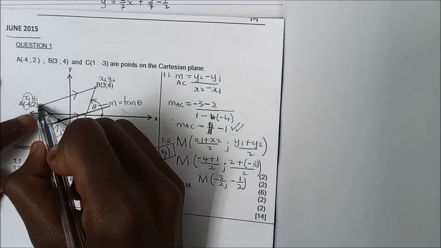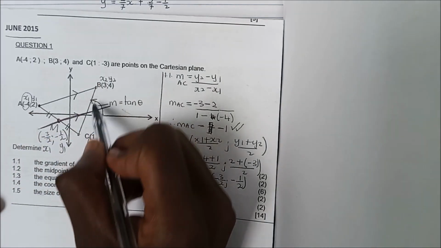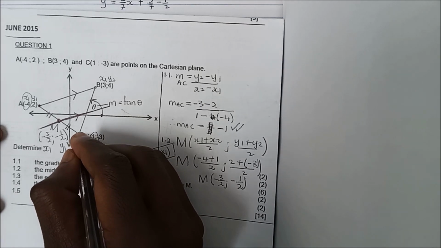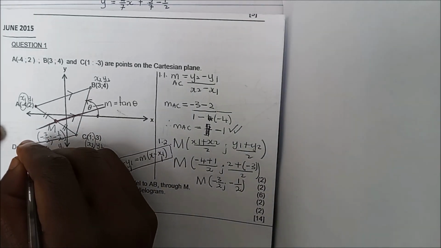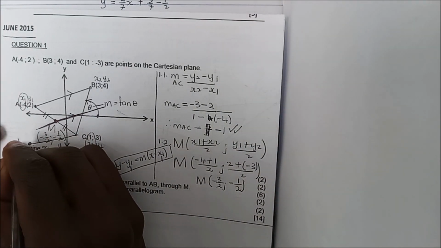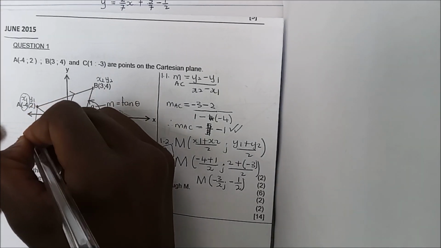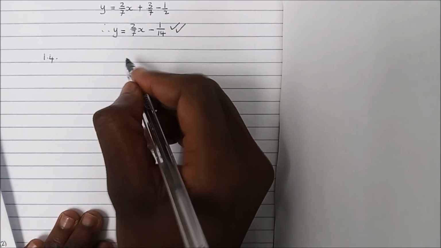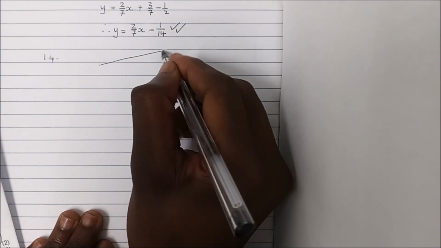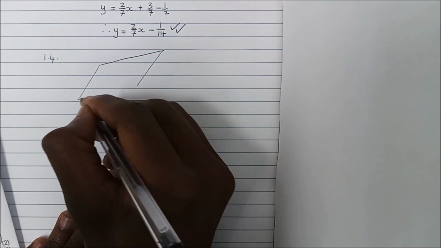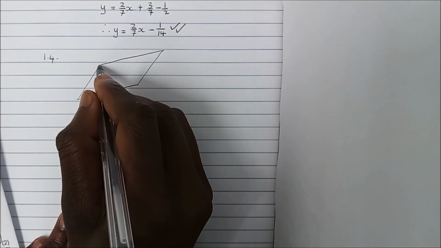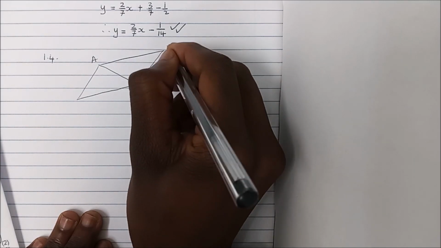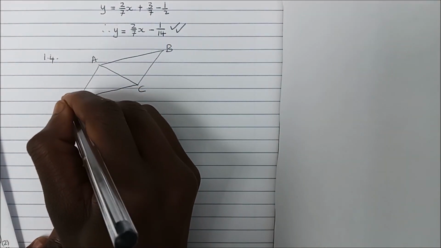So this is A, and this is B, and this is C. Obviously D has to be somewhere here. So now they need to be in that order. So we have our D there, then we can just join the points. So now this is what we have. Let me draw an imaginary sketch. So we have something that's like this. And I want you to see here. This is A, that's B, and that's C, and that's D.